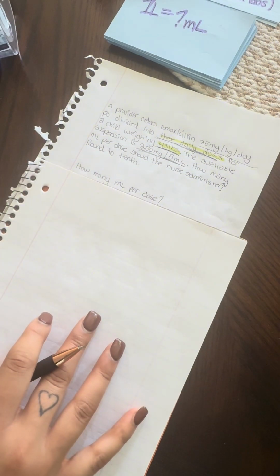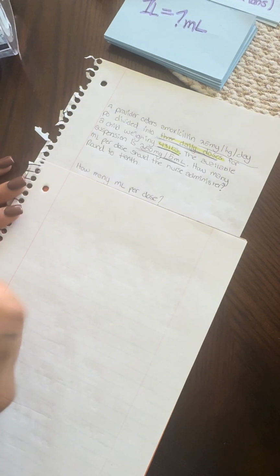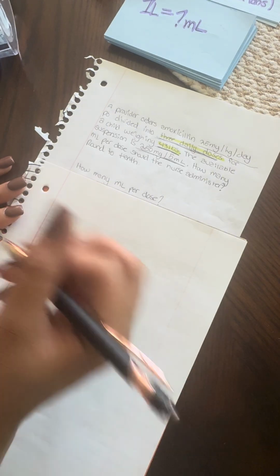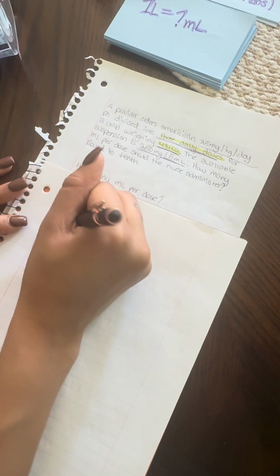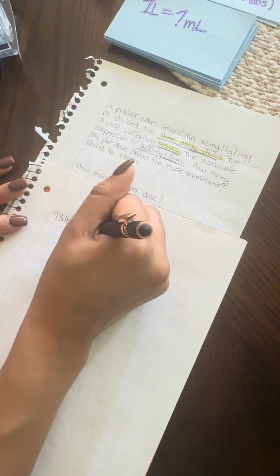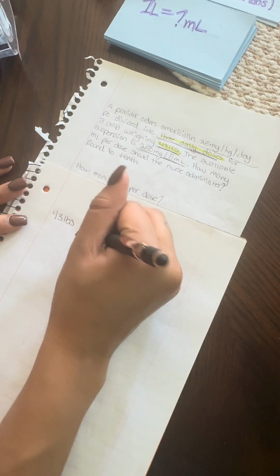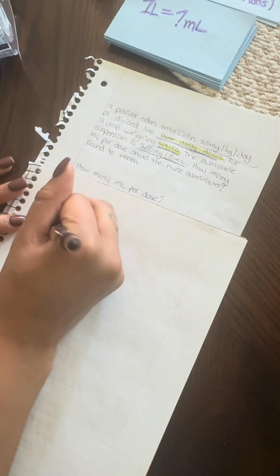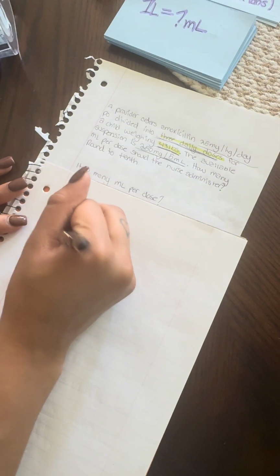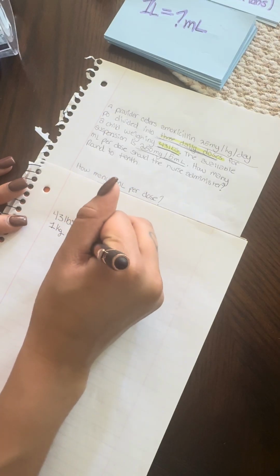So with a problem like this, I would start by converting 43 pounds to kilograms. So let's start with that. 43 pounds to kilograms. We know that 1 kilogram equals 2.2 pounds.